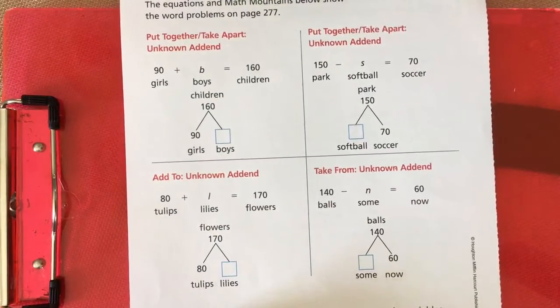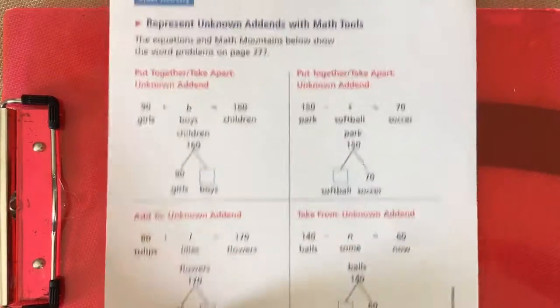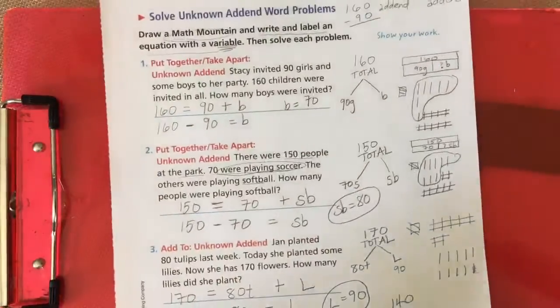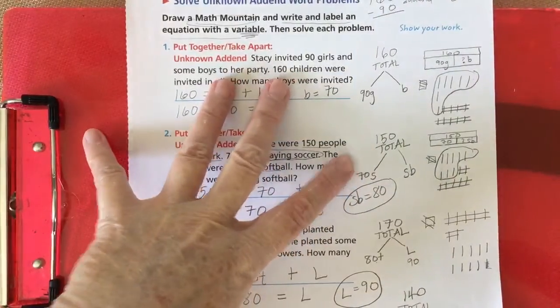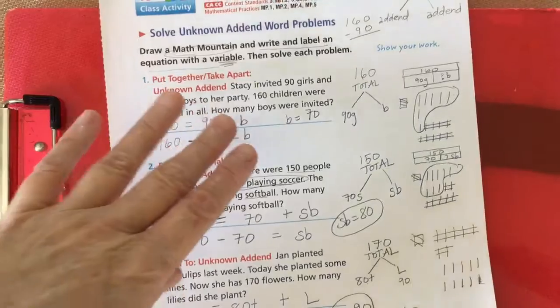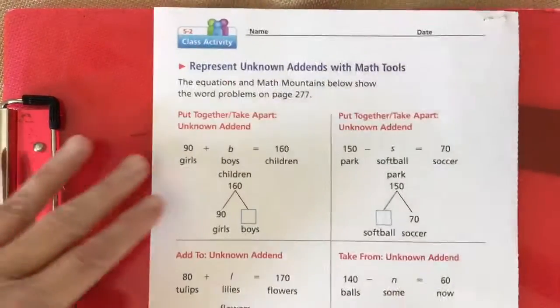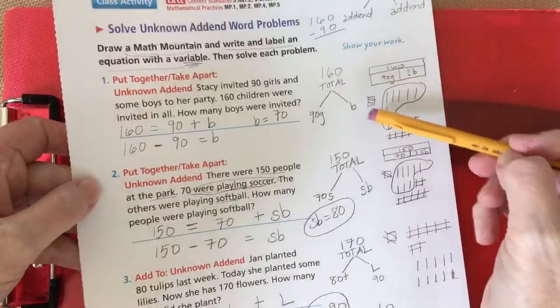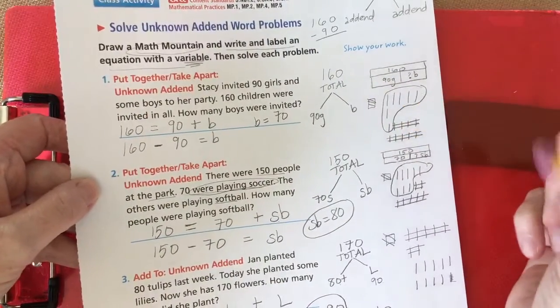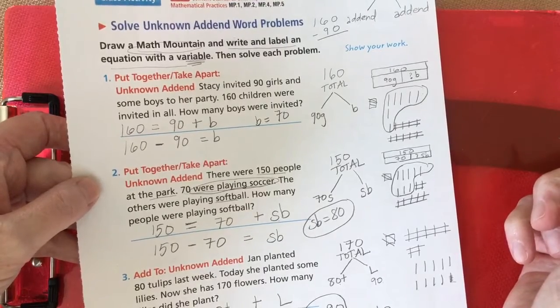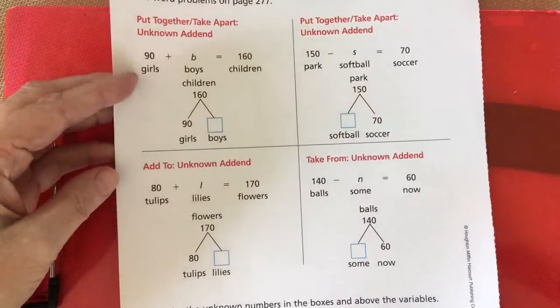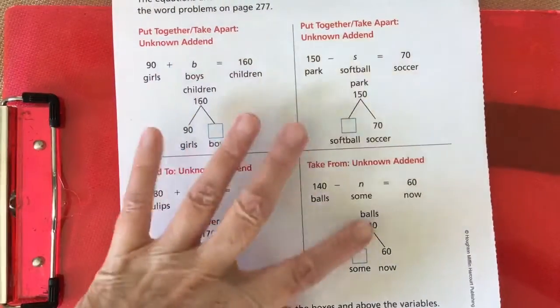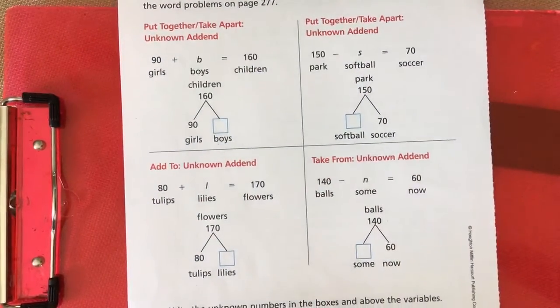And on the back, you are going to be using the information that you did here, and you are going to take this information and plug in some numbers here. So into your math mountains. And we already did the work with the math mountains. So you should be able to quickly and easily plug that information in, those variables. You should be able to solve those.